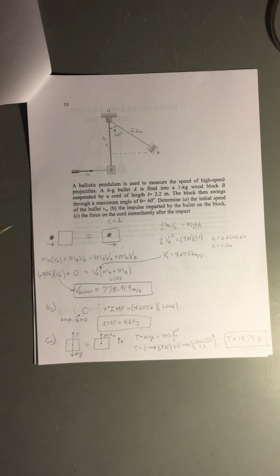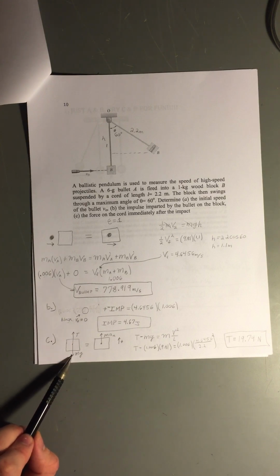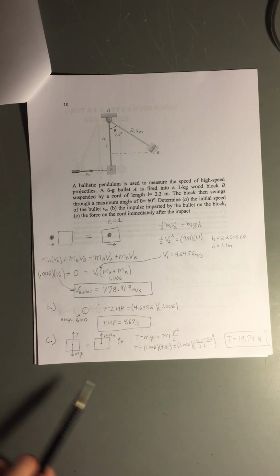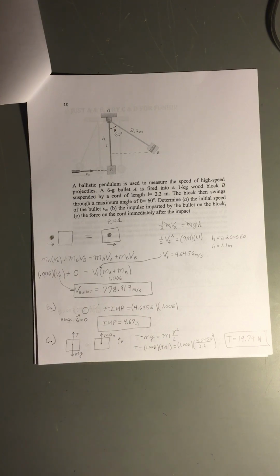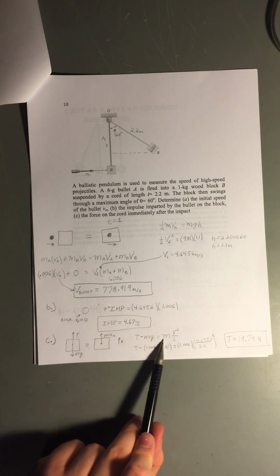And so I drew a diagram of that right here. So we have tension going up and mg going down, and those are the only forces there. And then we know the acceleration will have to point up towards the center of the circle, because once the bullet hits here, this rope will swing in a circular pattern, and we know that the acceleration is always towards the center.